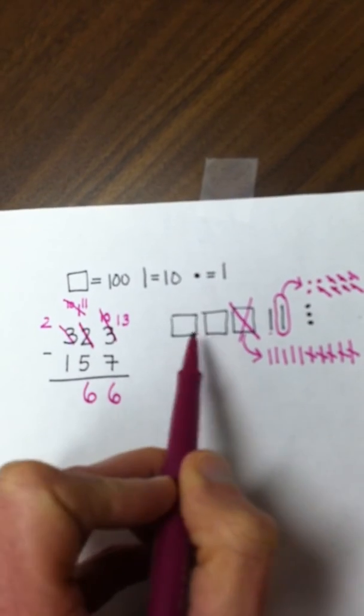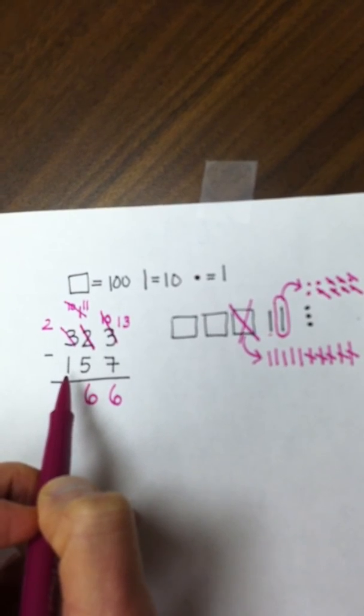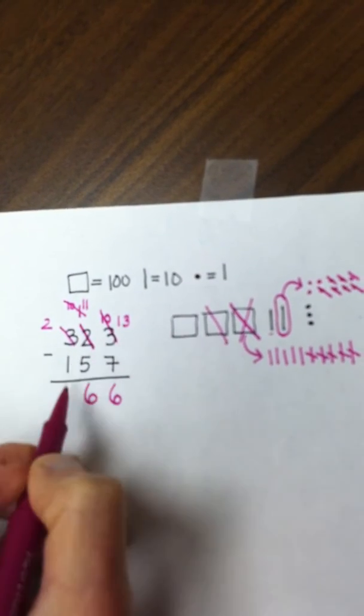Now I have 2 hundreds. I'm being asked to take away 100. That can be done. Take it away, and there's 100 left.